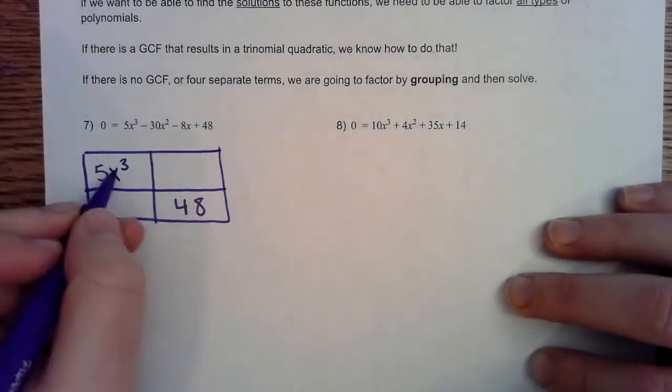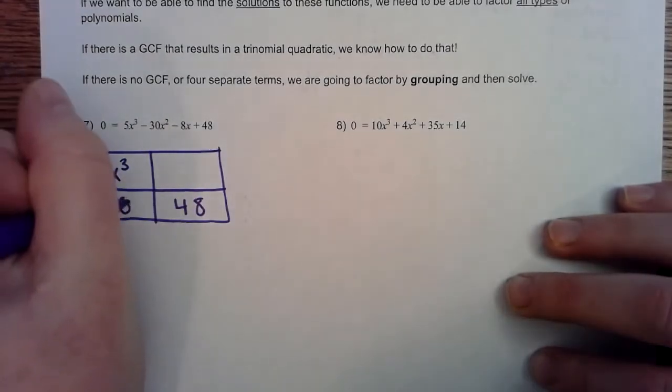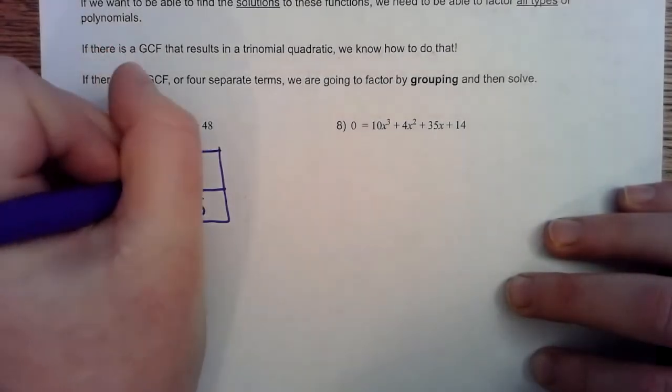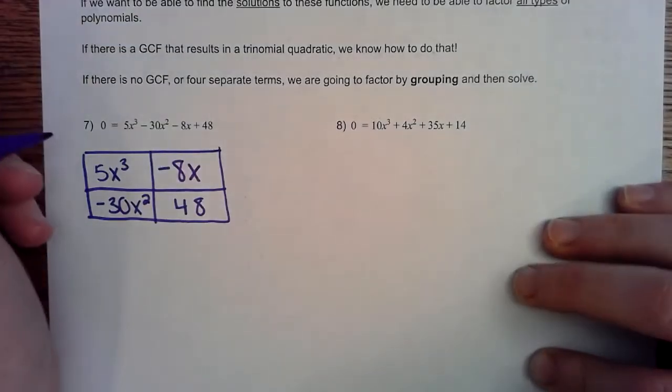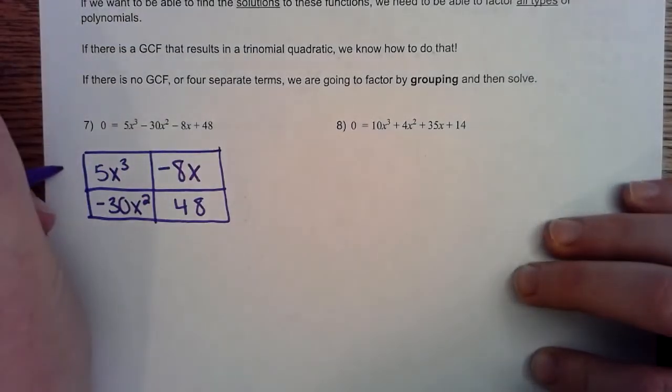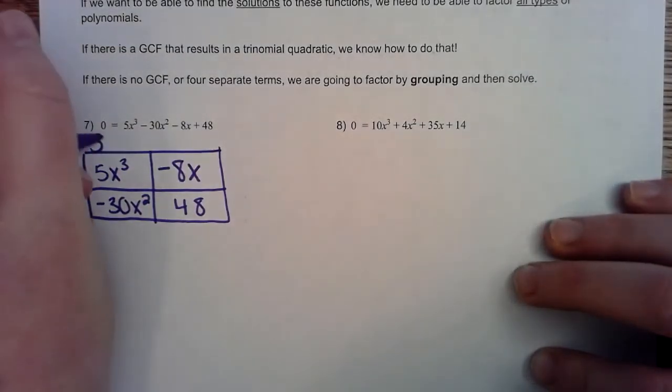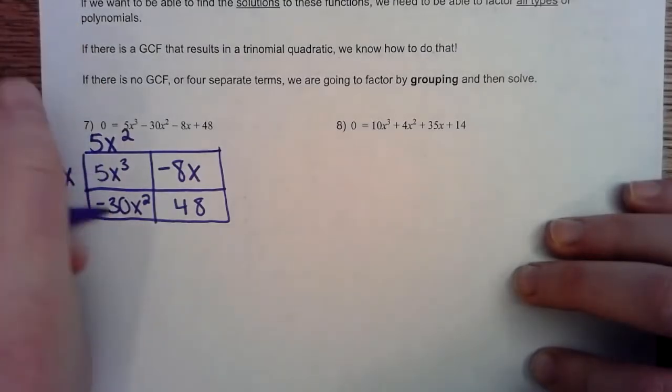So guys, same rules, first and last go here, and there's 4 boxes, so you can actually find them all here. We went over this in quadratics briefly. So now we'll just factor the sides. This is going to be an x. This is going to be a 5x squared, because that's the GCF of these.